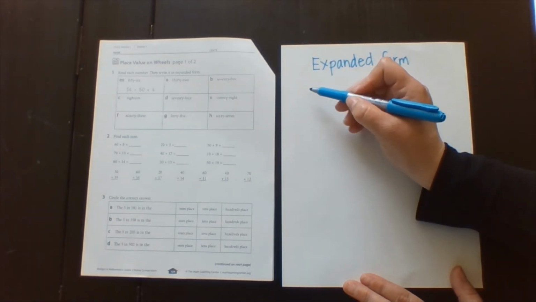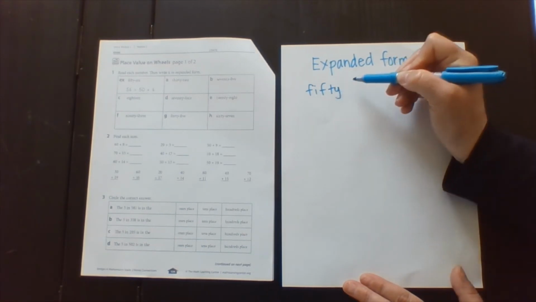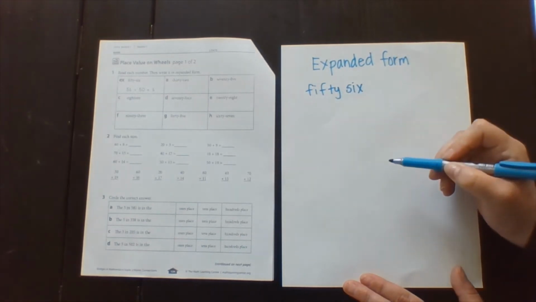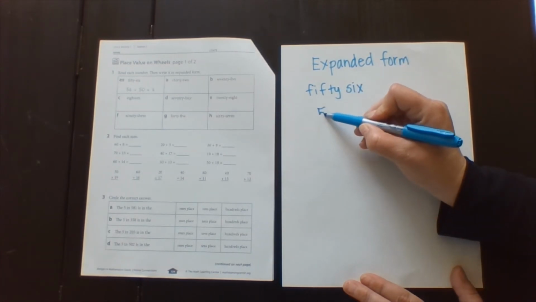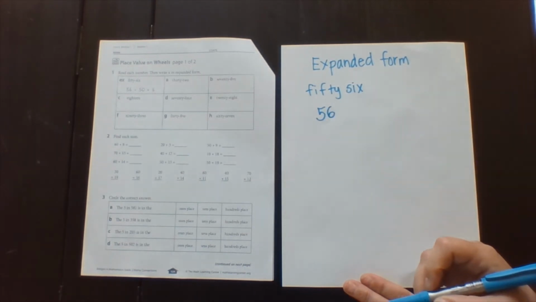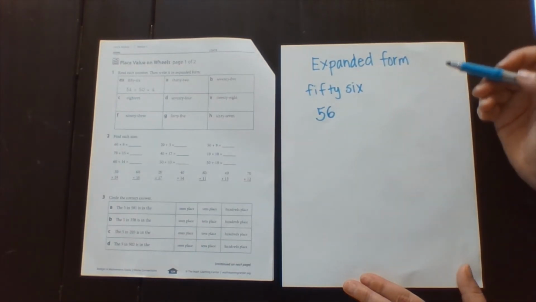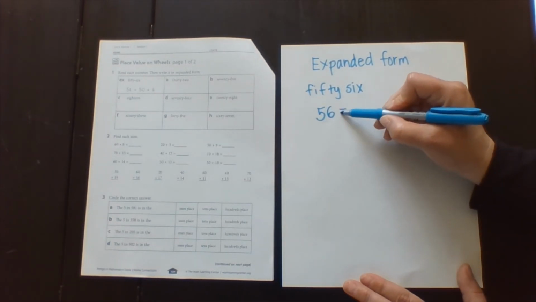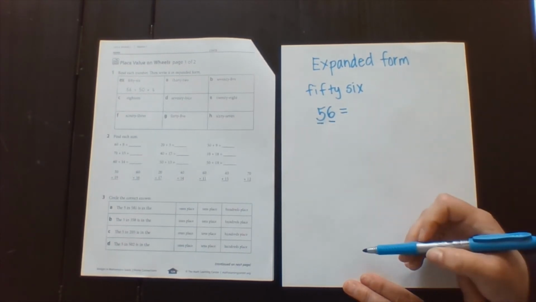So if I have a number like 56, which is the example given in the first problem, this is a 2-digit number. So I have a 5 is the first digit and a 6 is the second digit, making the number 56. I can think about expanded form and writing what those place values represent.